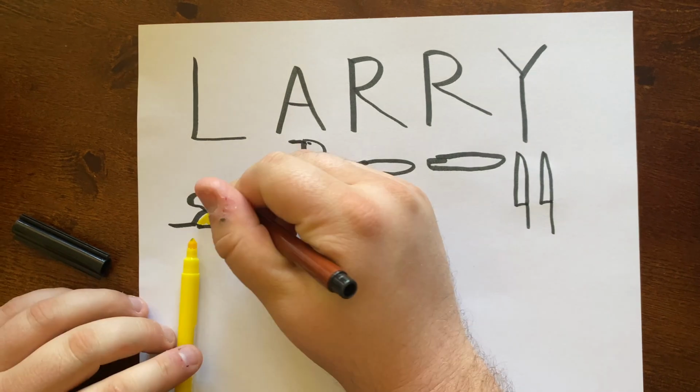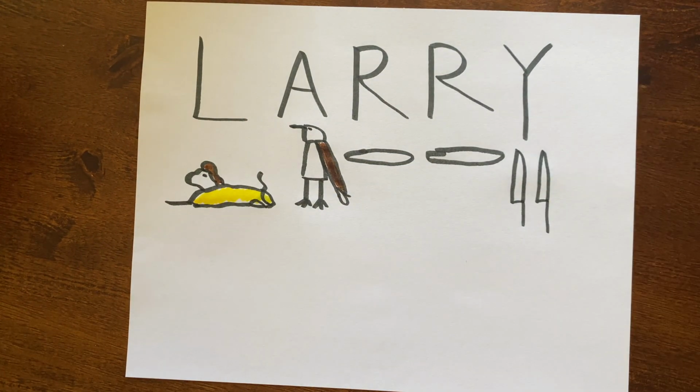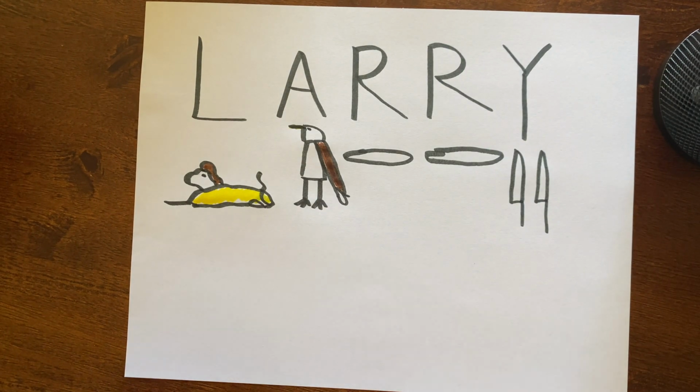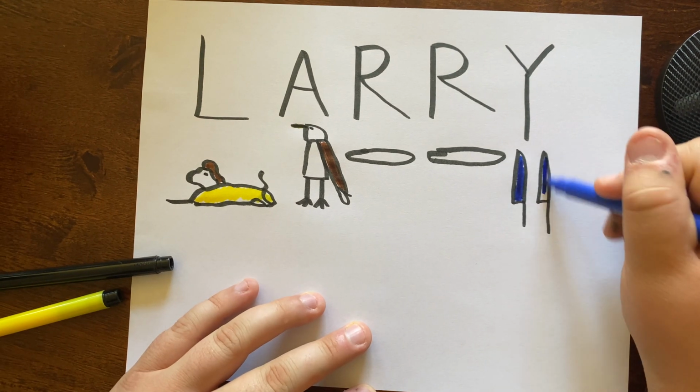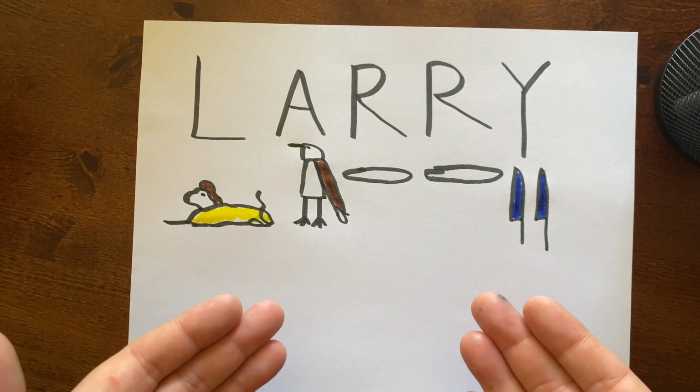Now if I want to be extra creative, I guess I can add some color. I'll just check what colors I have here. Maybe I should get some color on my lion here and make him look more like a lion, huh? Okay, so there it is, Larry in hieroglyphs.